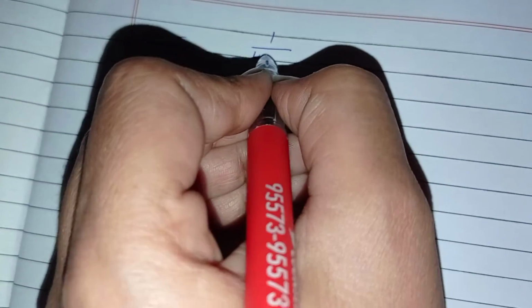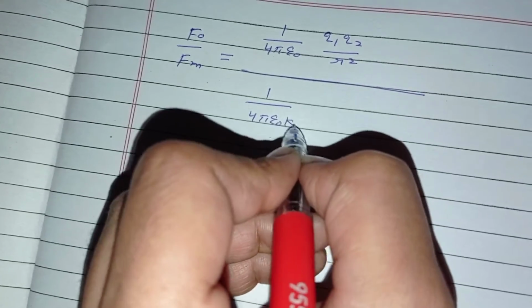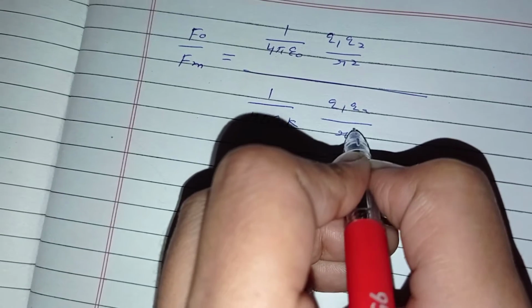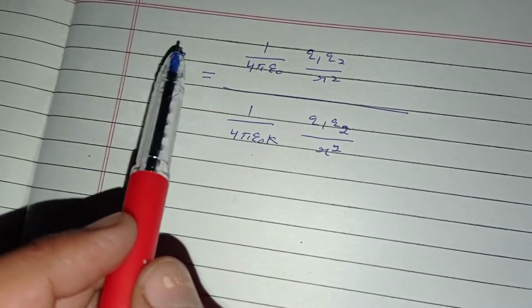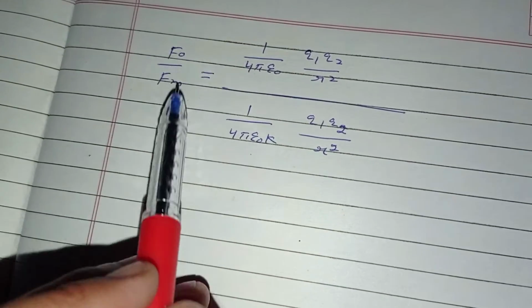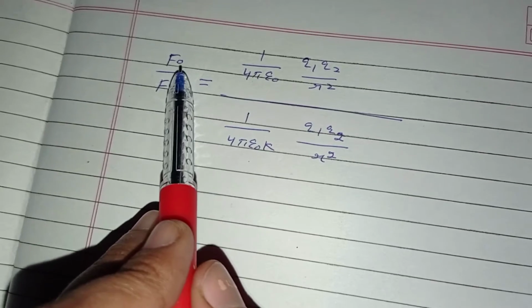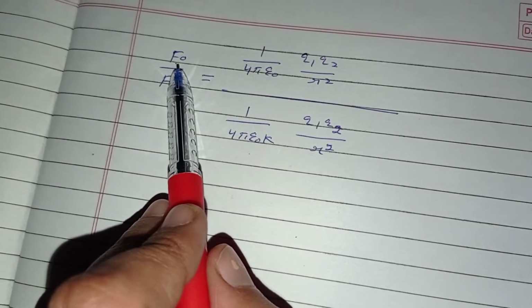F naught was the force between the two point charges when they are placed in free space.